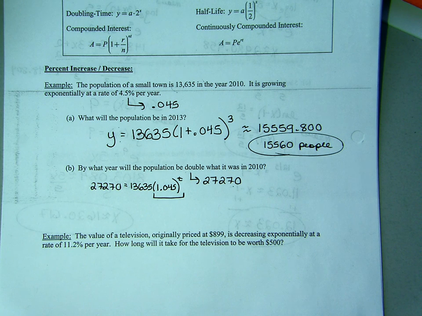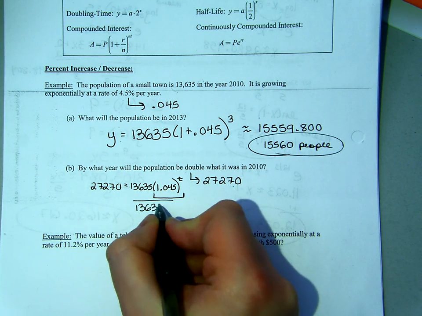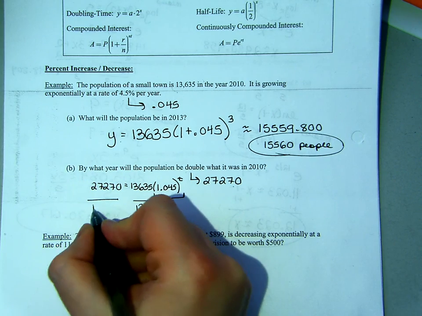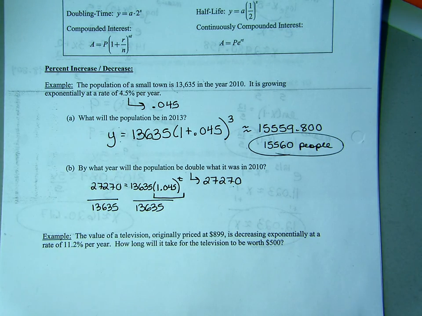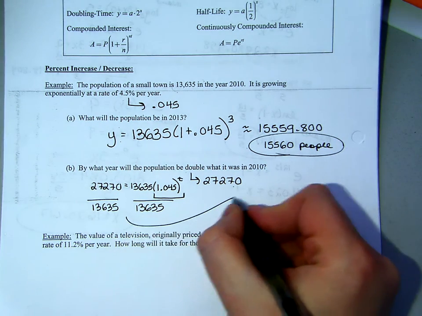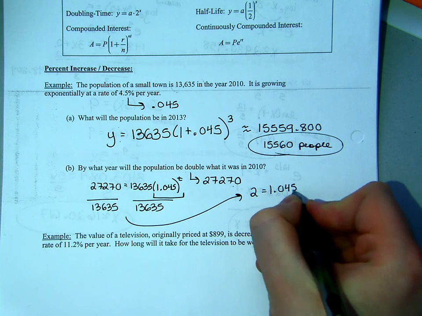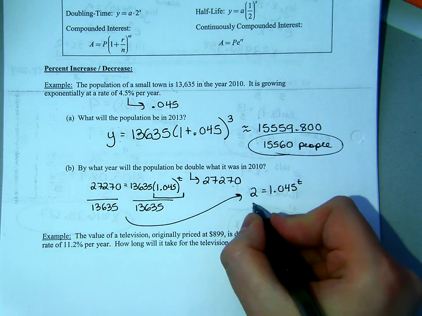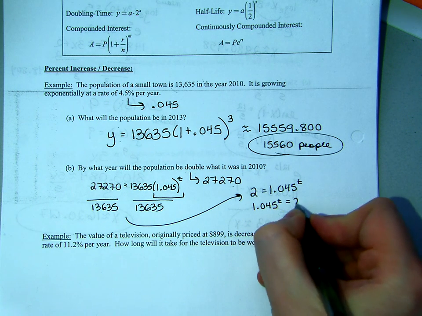Divide by that. 13,635. And it's actually a really nice number that I think should make a whole lot of sense. Why does that make a whole lot of sense? Because it was double. That's how we created the number in the first place. 2 equals 1.045 raised to the t. Actually, it may be easier if I just switch the sides. 1.045 to the t equals 2.